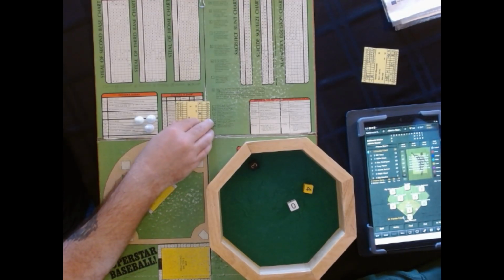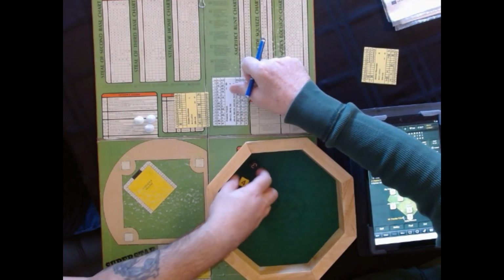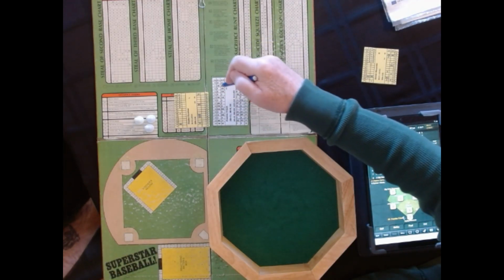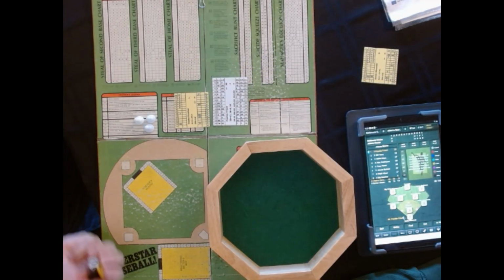Clayton, the lefty. Yes, it is. And Frankie Frisch. So on the left-hand column, I'll be looking at this column here, because Clayton's a lefty. Frisch is just back from a 4-game injury. 35. Struck him out.